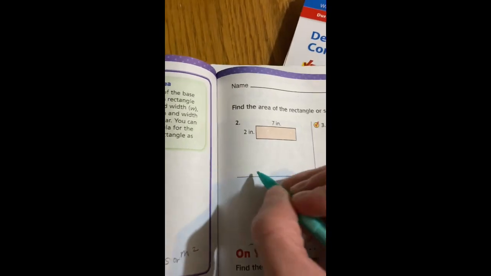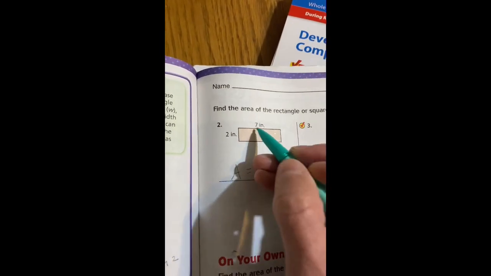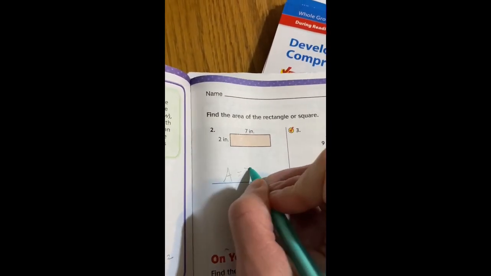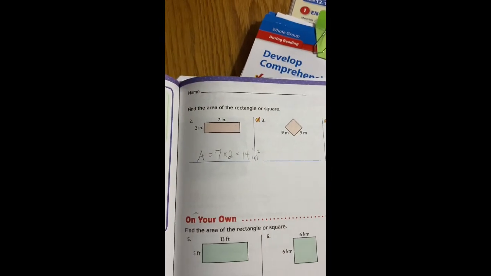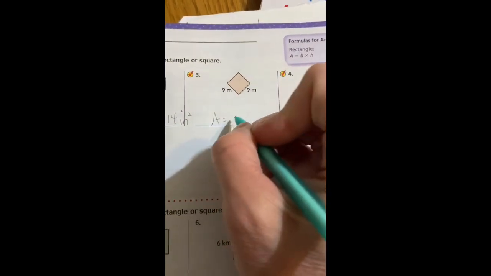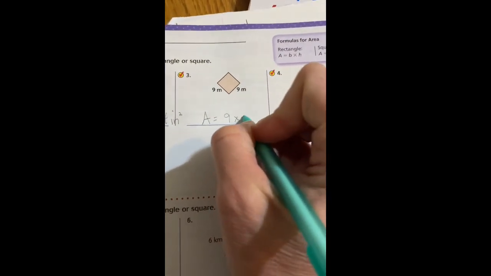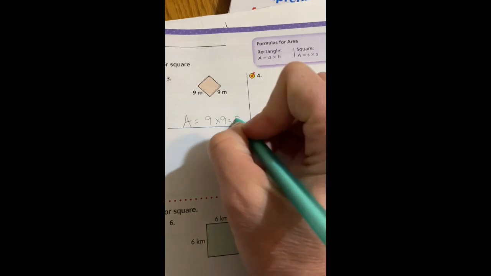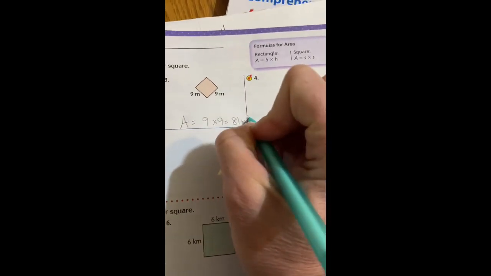So find the area of the rectangle or square. So area equals base times height, which equals 14 square inches. Looking at number 3, area equals S times S, which equals 81 square meters.